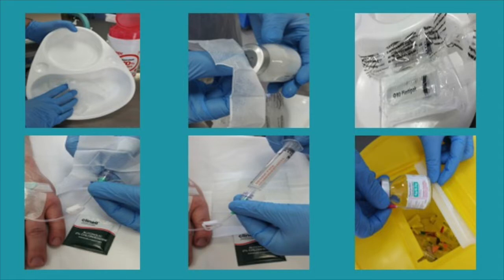Now I'm going to show you an example of an IV. So I'm in my treatment room. And I want to get all of my equipment together, so I'm going to be touching all of the door handles, the cupboards, etc.